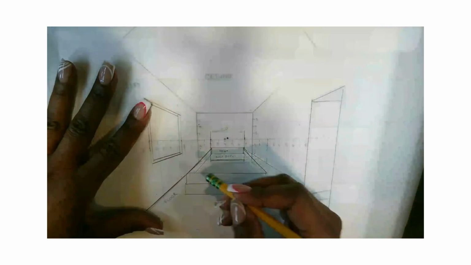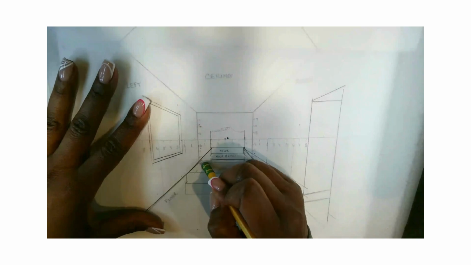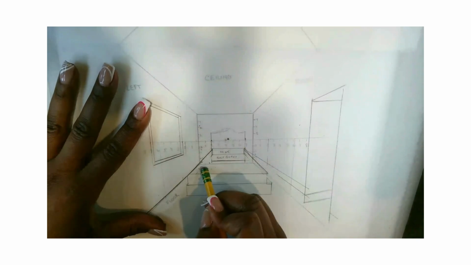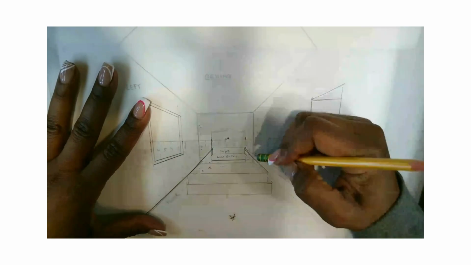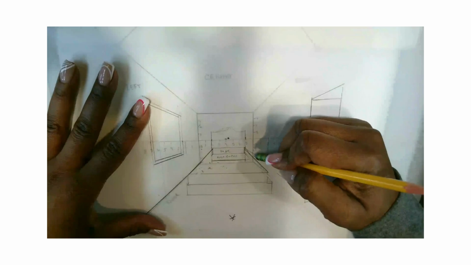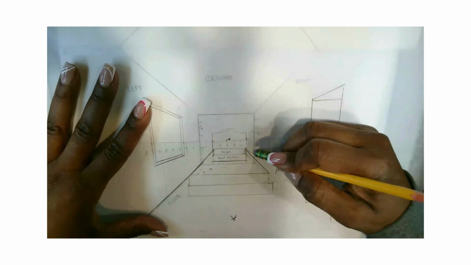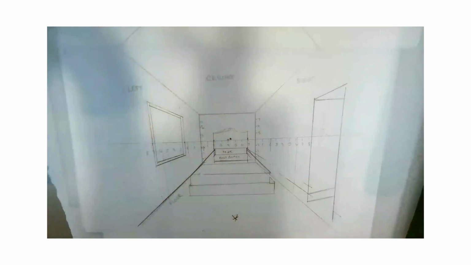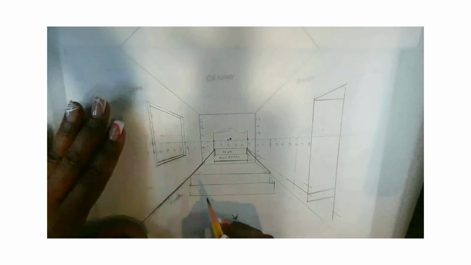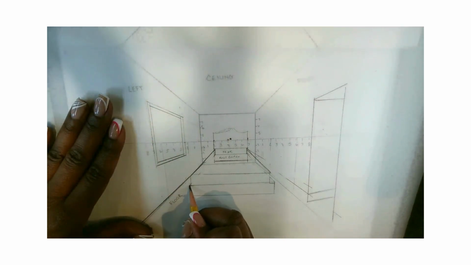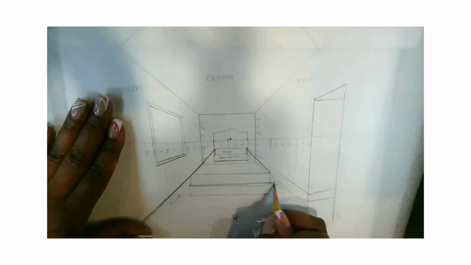And once again, we're going to go through and erase lines that we don't need. And it's important to erase as you go, because as you can see here, I have some lines that were removed that I do need back.